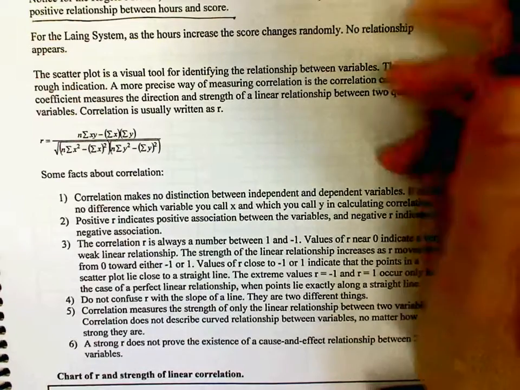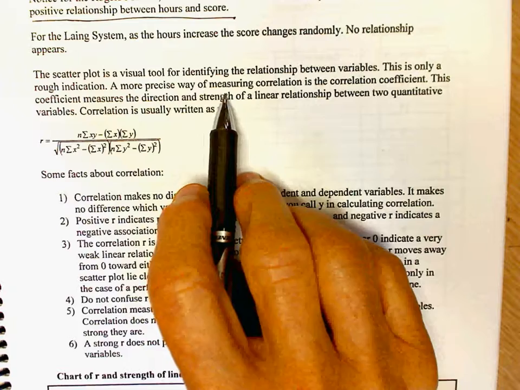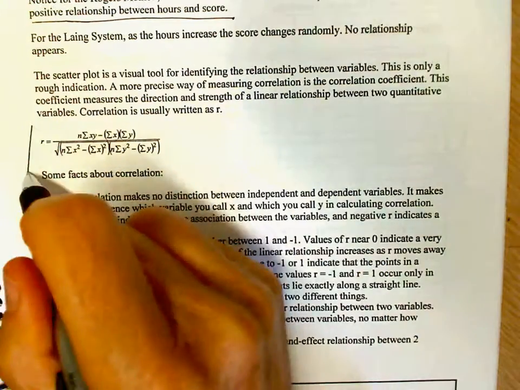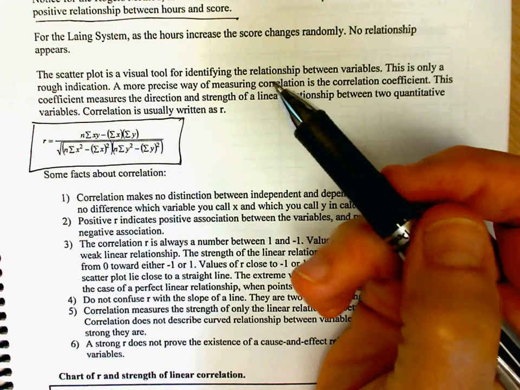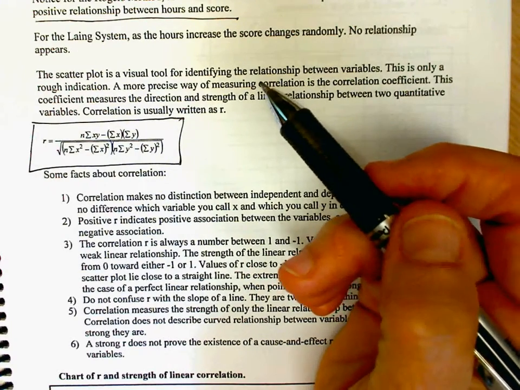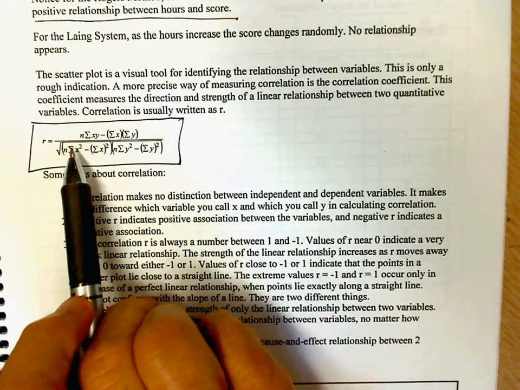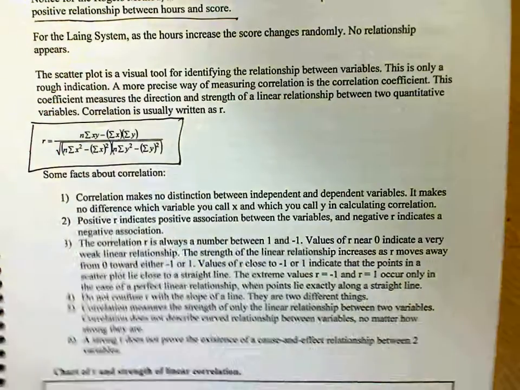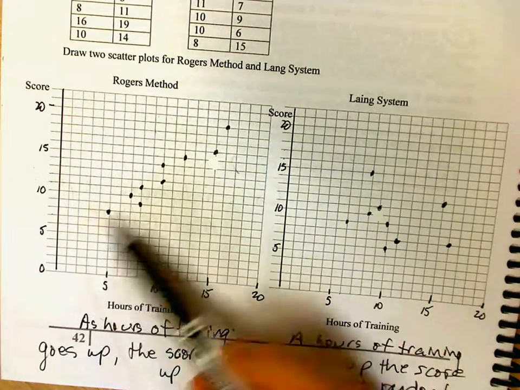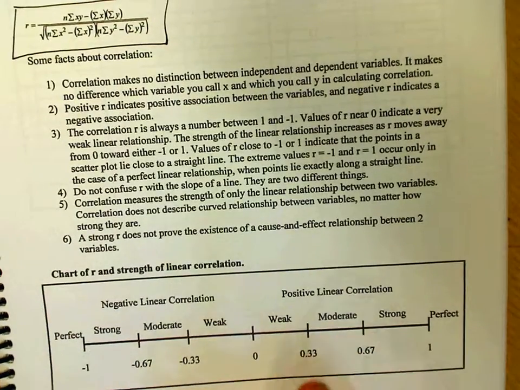This is only a rough indication. A more precise way of measuring correlation is this correlation coefficient. So start memorizing it, guys. No, not right now. So this correlation coefficient is a more precise way of determining how closely these points fall on a line. Okay, so it has funny values though. That's what I want to talk to you about.